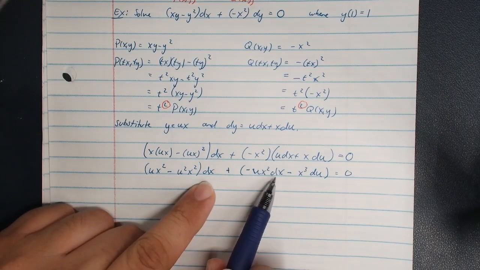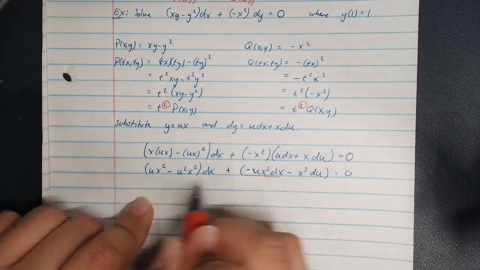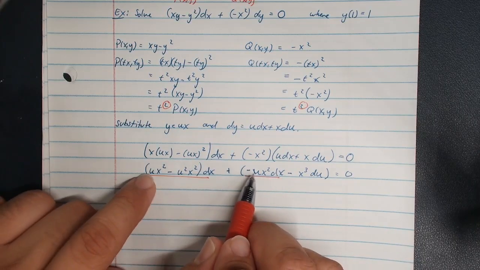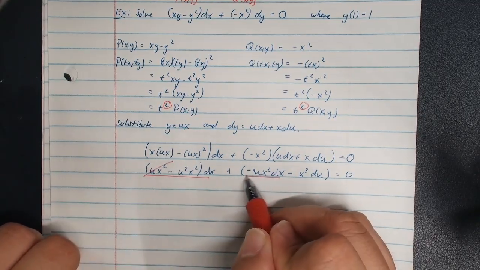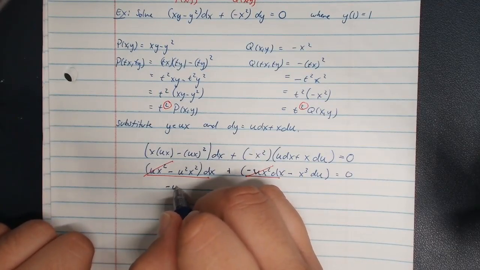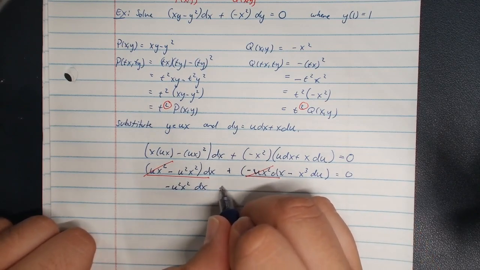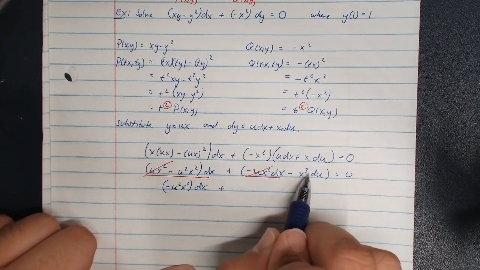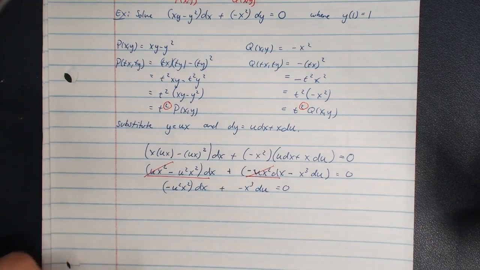Here we notice that these both have a factor of dx, so really these should combine, this along with this. They are like terms. And in fact, I've got ux squared and minus ux squared dx, so really these just cancel out. Since those are both gone, what we have is negative u squared x squared dx plus, and then here this one's gone, so I'm just left with minus x to the third du is equal to 0.